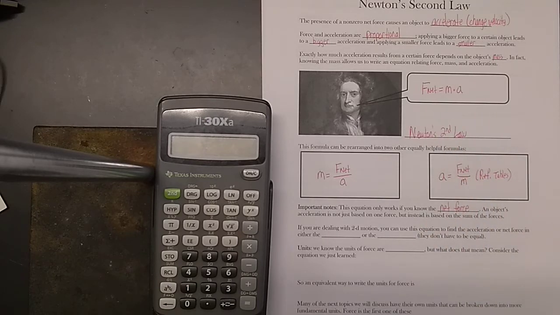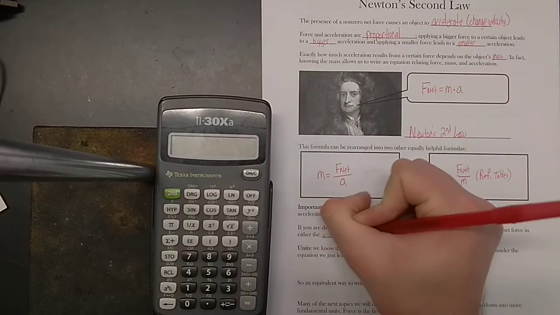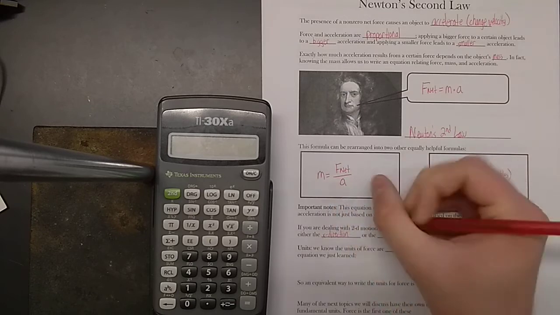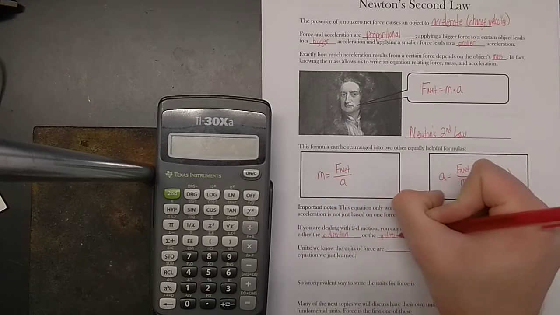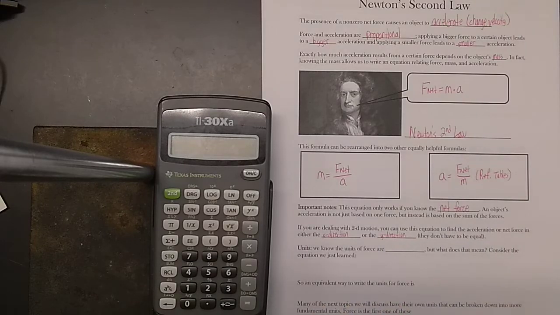Now, at the very end of the kinematics unit, we started dealing with two-dimensional motion, motion in the x direction and y direction. And we had to split up our variables and talk separately about those directions because they had no effect on one another. That's the same here. If you're dealing with two-dimensional motion, you can use this equation to find the acceleration or net force in either the x direction or the y direction. They don't have to be equal, and they're not going to affect one another. They are separate. So in a lot of cases, we're going to write net force equations for both the x direction and the y direction. Okay, we treat them completely separately.